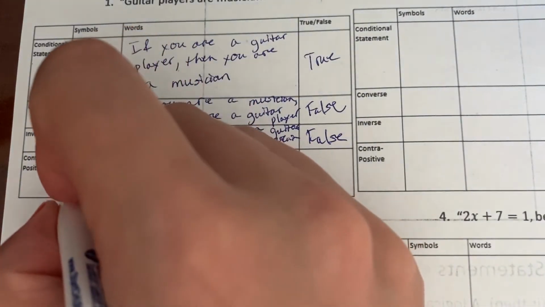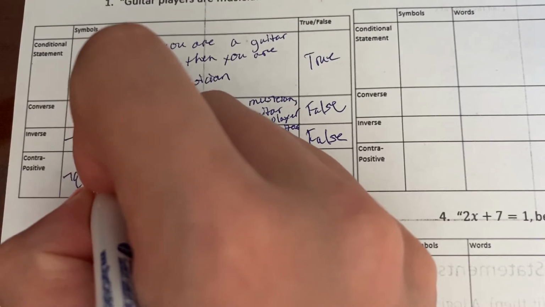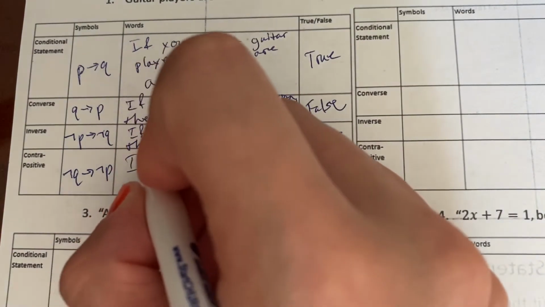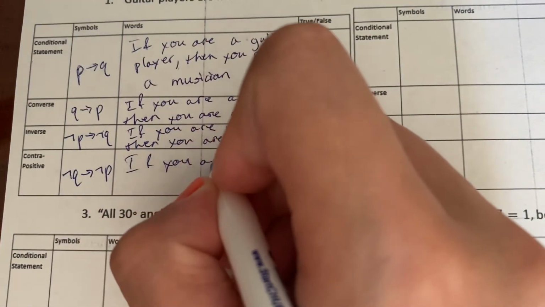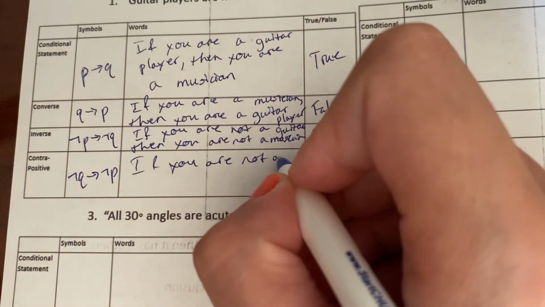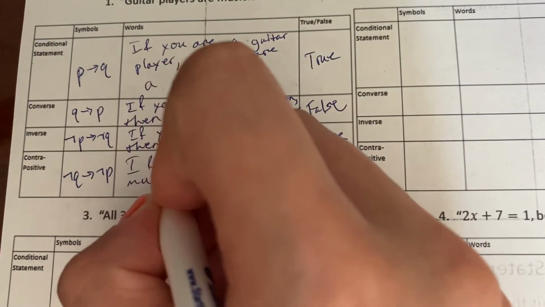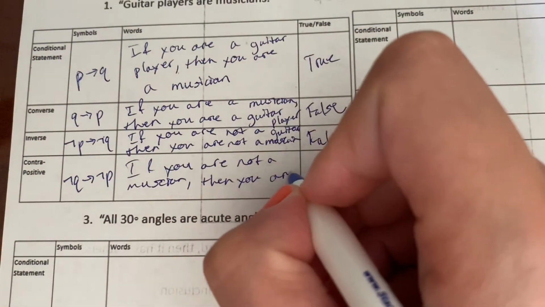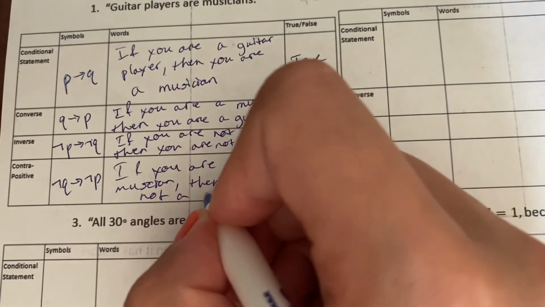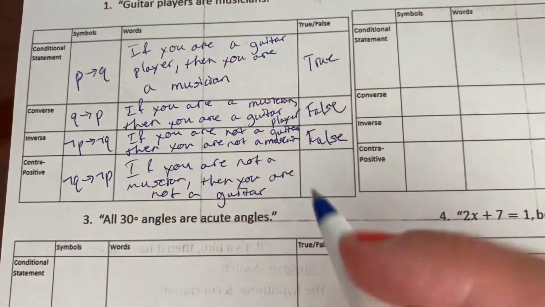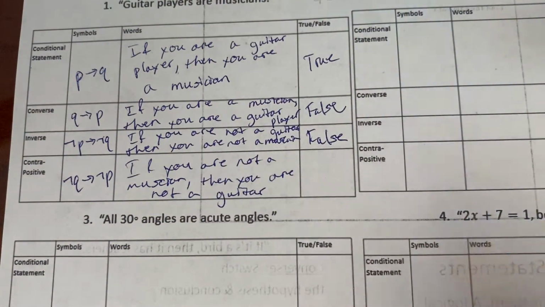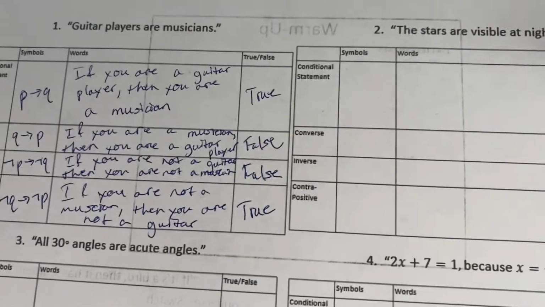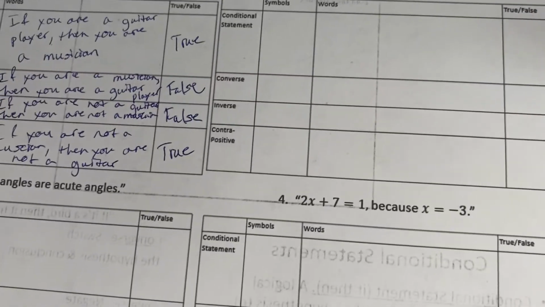All right, then over here, a contrapositive is just negating and switching both. So if you are not a musician, then you are not a guitar player. And that's true, right? Someone who's not a musician is not a guitar player. So true. All right, so I want you guys to try these last 3 on your own.